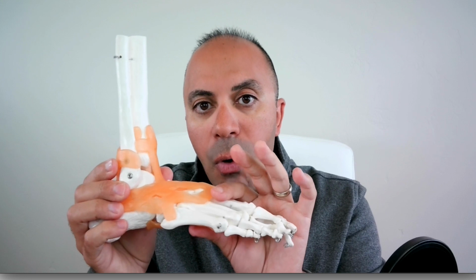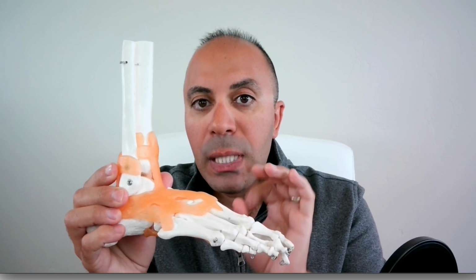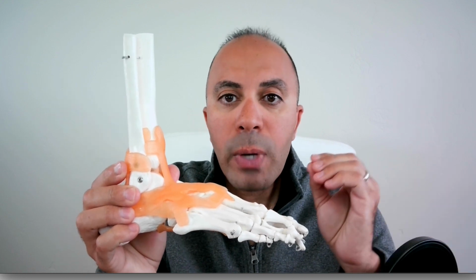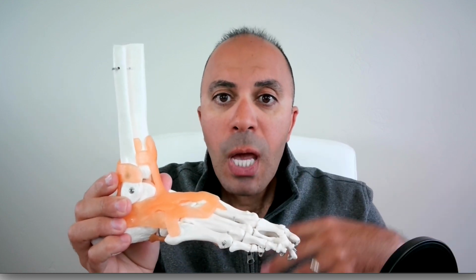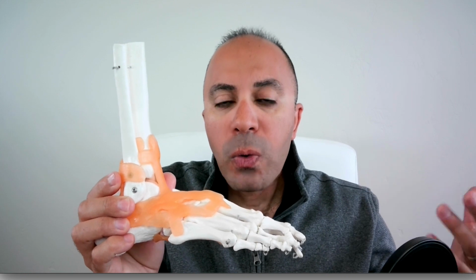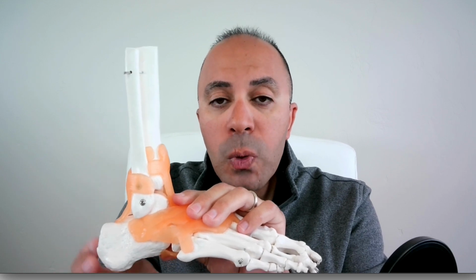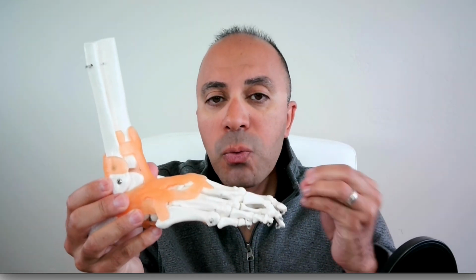The most common cause and source of ankle pain could actually be bad shoes. If you wear high heels or you wear unsupportive shoes, that could cause pain, or cause plantar fasciitis, Achilles tendonitis, or a bone spur. So footwear is very important.